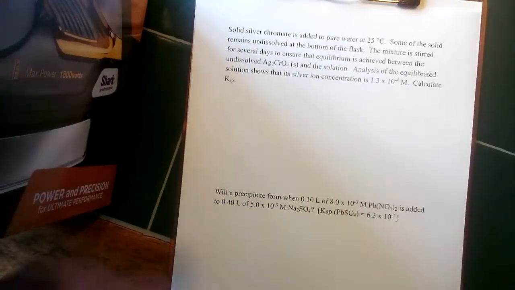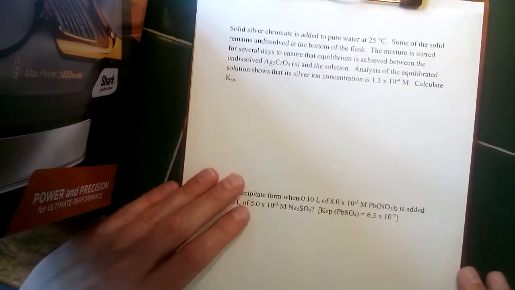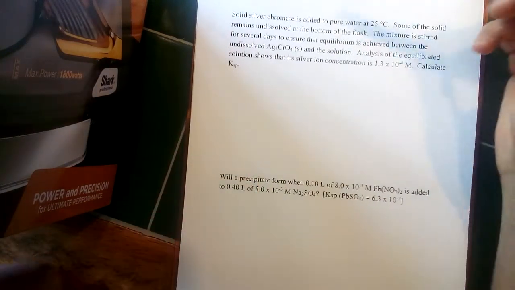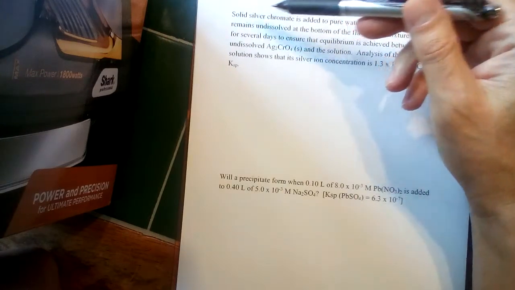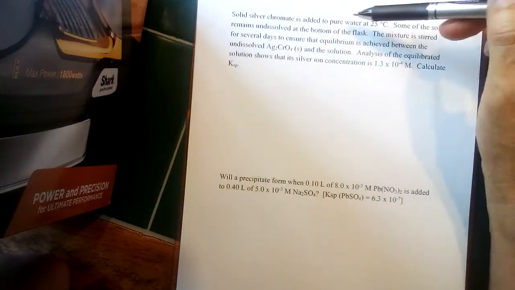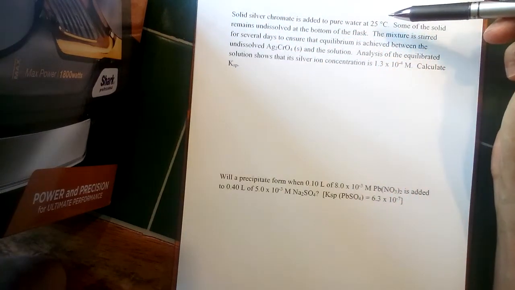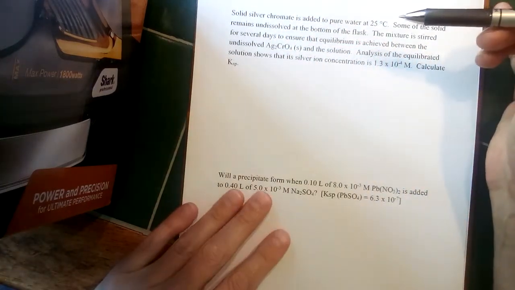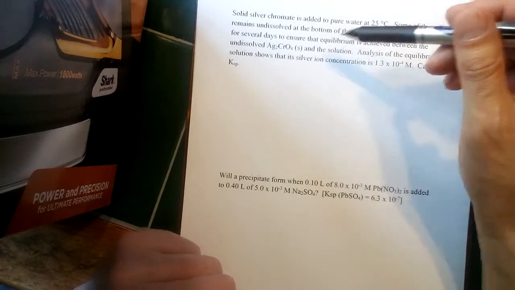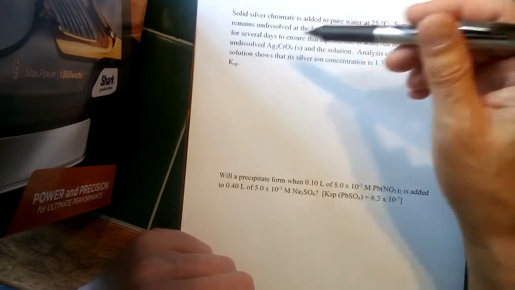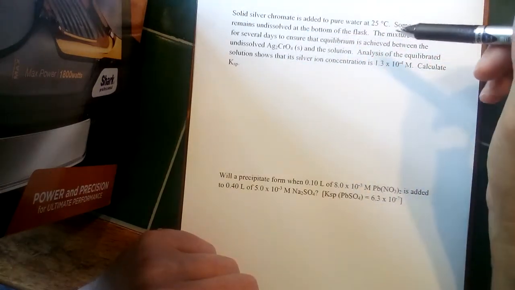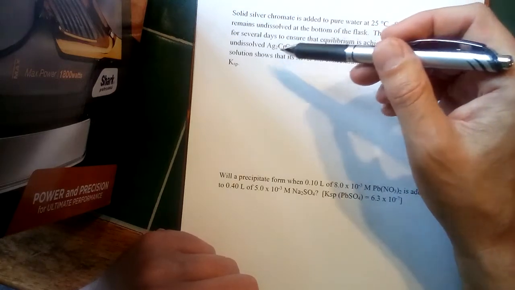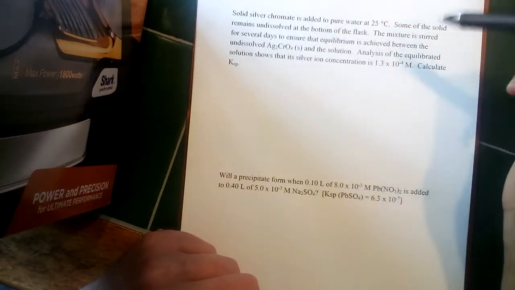All right, a couple more examples of solubility product equilibria problems. First one here, solid silver chromate is added to pure water, 25 degrees C. We're told some of the solid remains undissolved at the bottom of the flask, right? So that means it's at equilibrium. The mixture is stirred for several days to ensure that equilibrium is achieved between undissolved silver chromate and the solution.